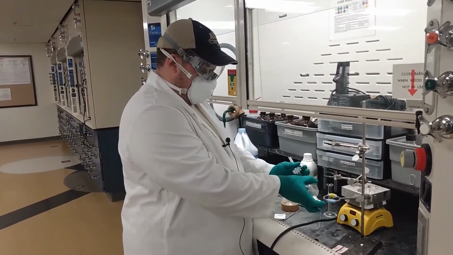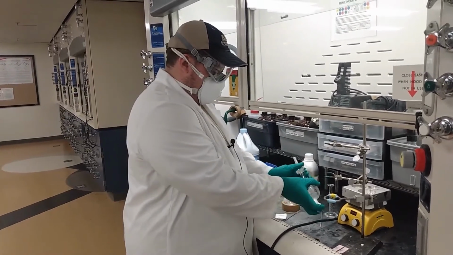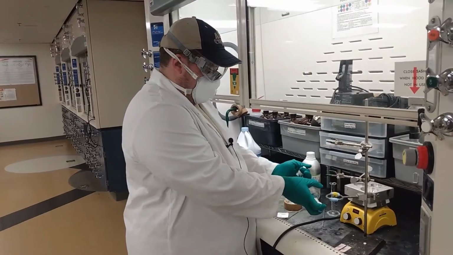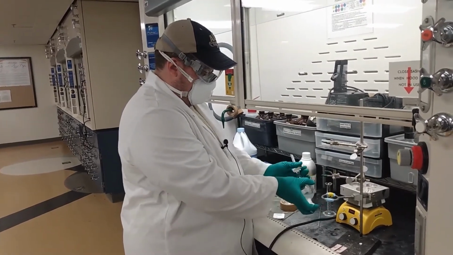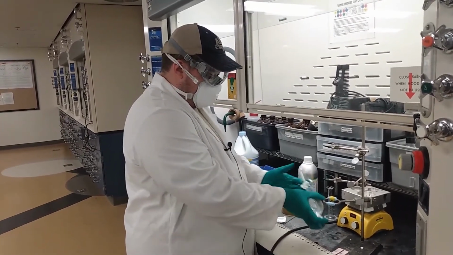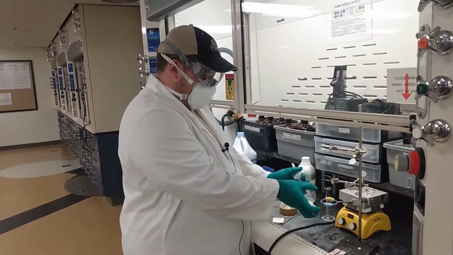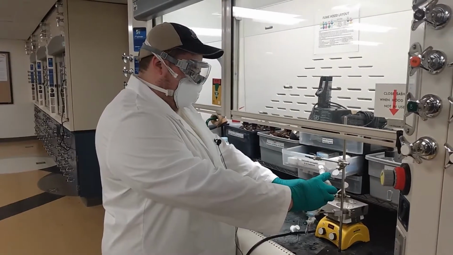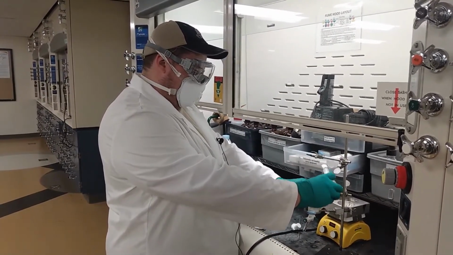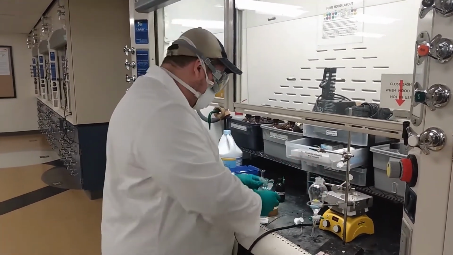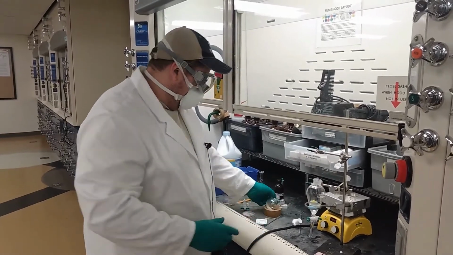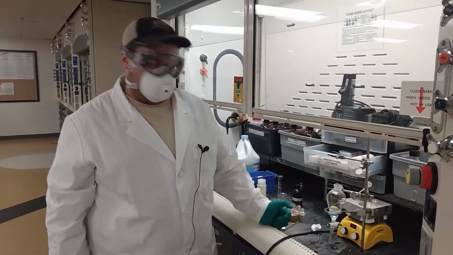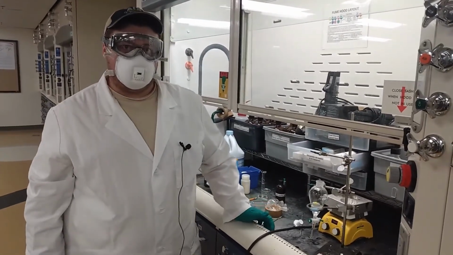first the aqueous layer and then the organic layer into 2 separate containers, and then wash the combined ether layer with sodium chloride, saturated sodium chloride, and then dry it with sodium sulfate.